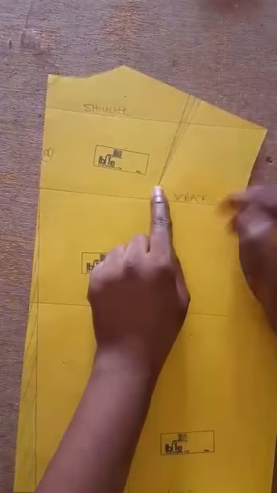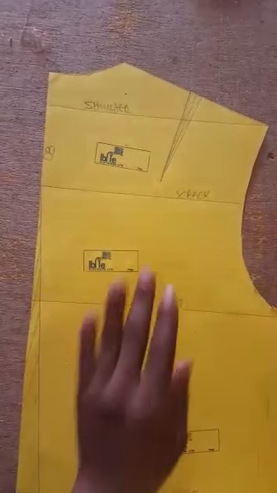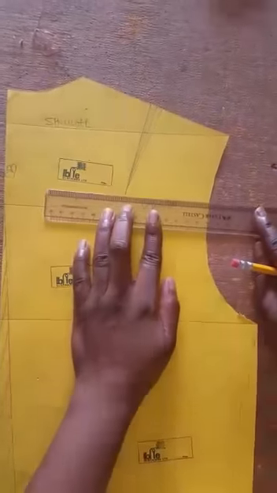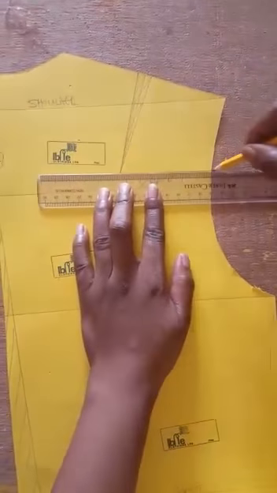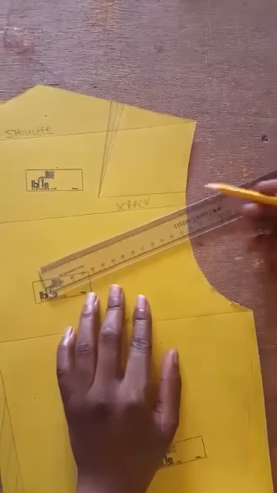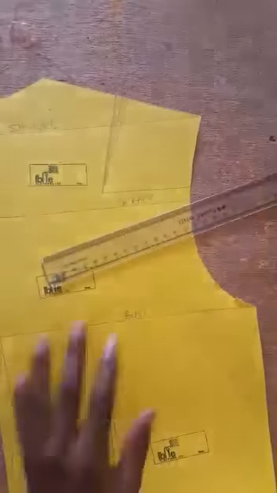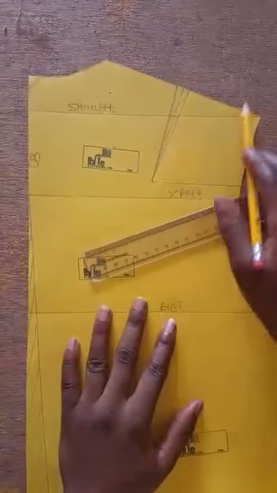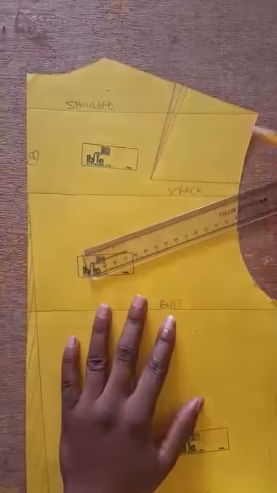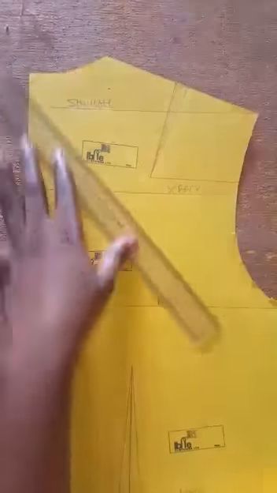I already showed you how you can get rid of this dart. You can take it here depending on the style you're designing. Just like the front, draw your new slash line, your dart position, slash up to this end and close that dart. Then you'll be able to draw out your neckline. Or you can even transfer it to the neckline.